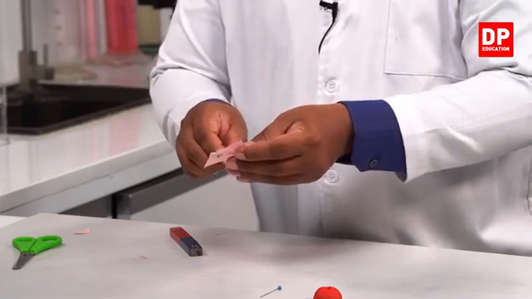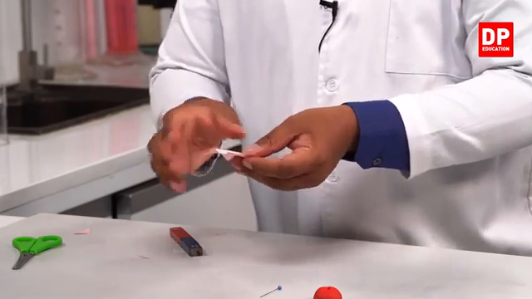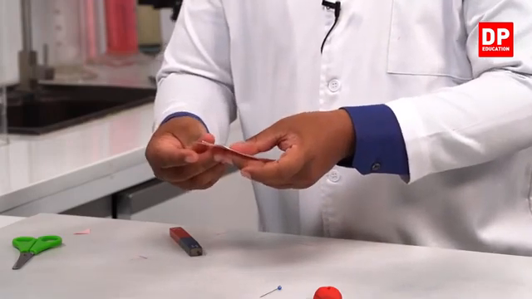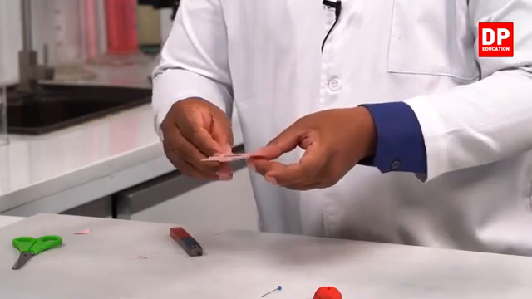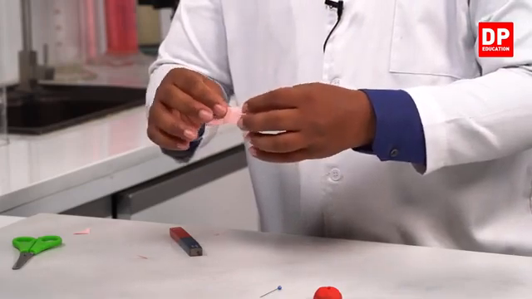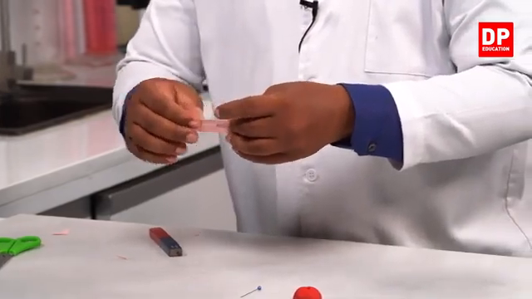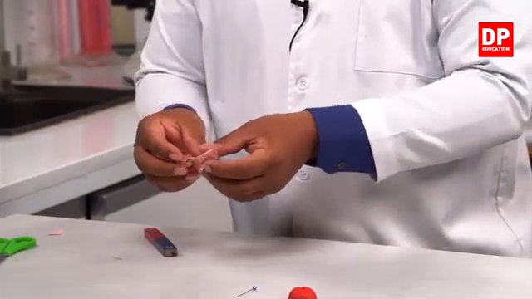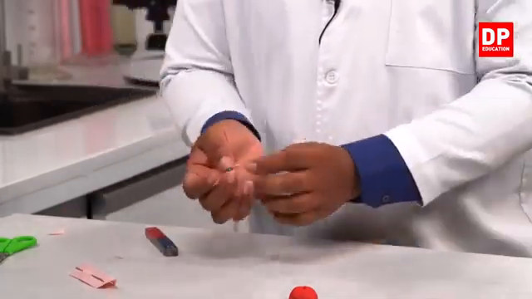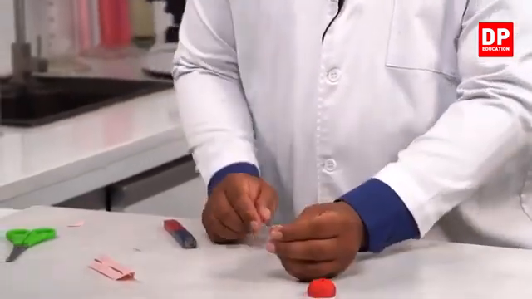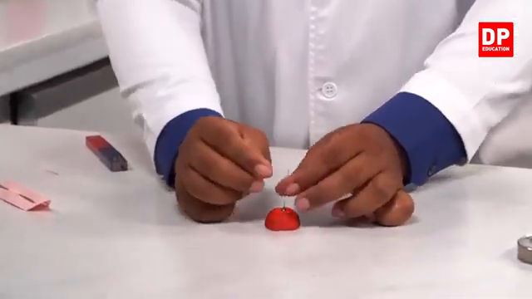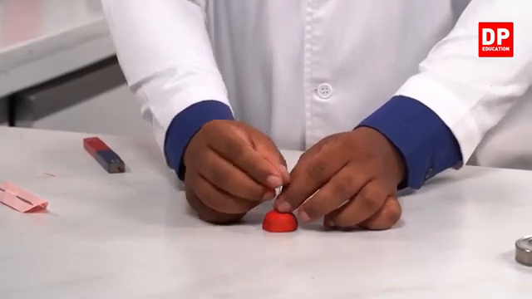Right, my dear children. Now I am going to fold the paper once again to have two equal portions like this, and now I am going to take this smaller pin and insert it on this piece of clay, and I am going to fix it.